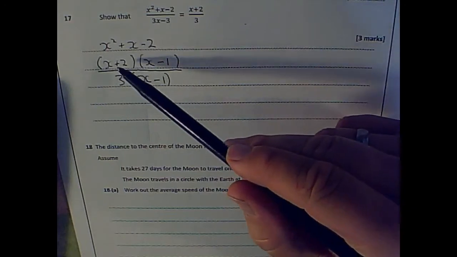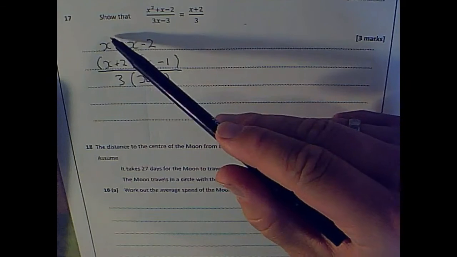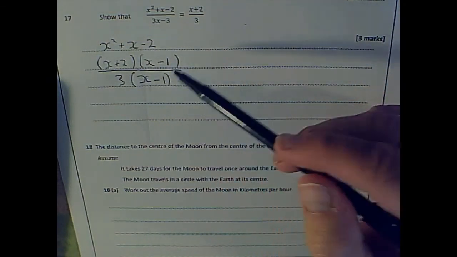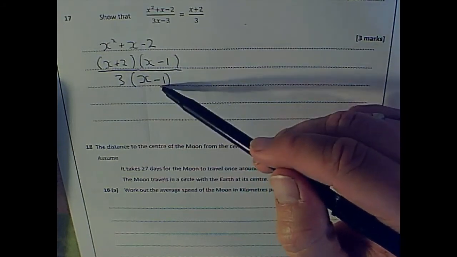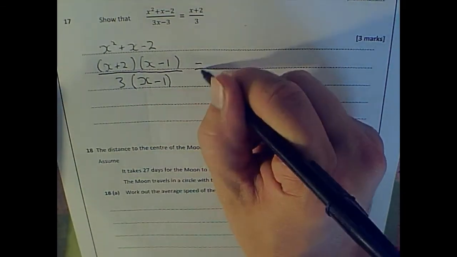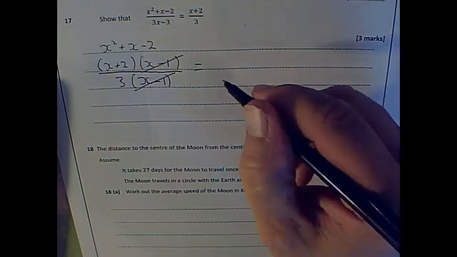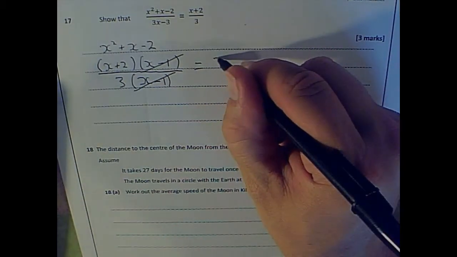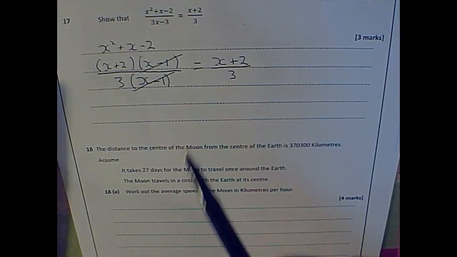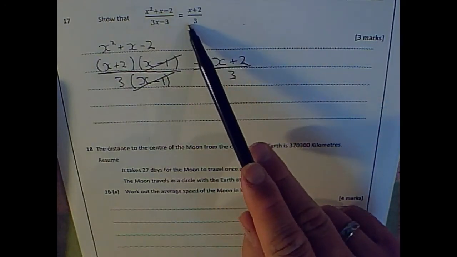So I've factorized this, I've factorized the bottom part, and I see that I've got a common factor. If I've got a common factor, I can cancel it out. Those two I can cross out. So that gives me x plus 2 over 3, which is what that is there.